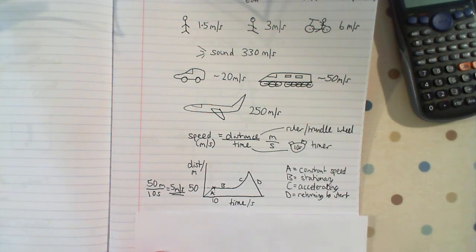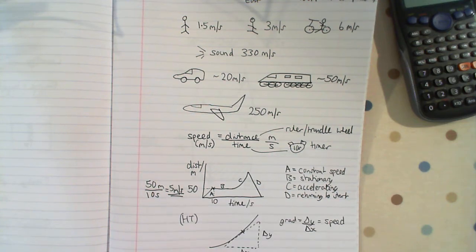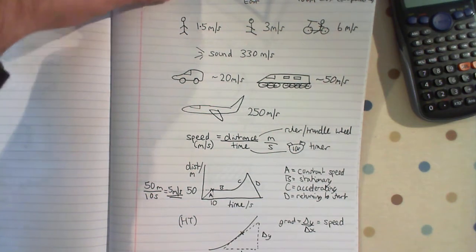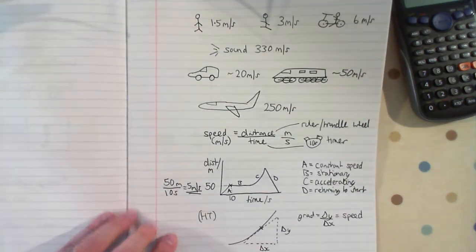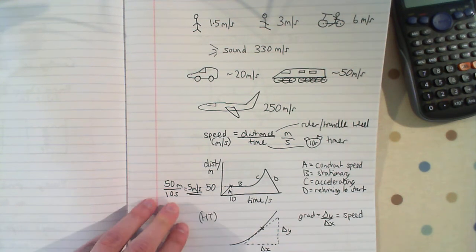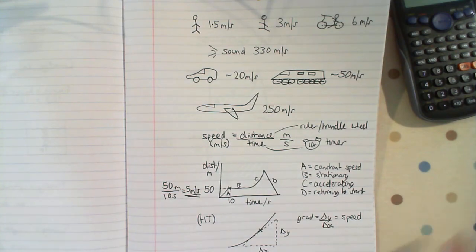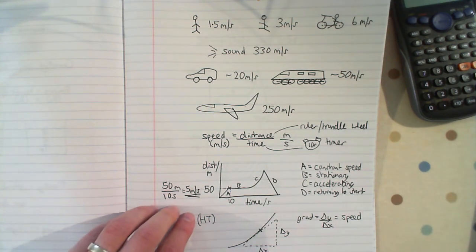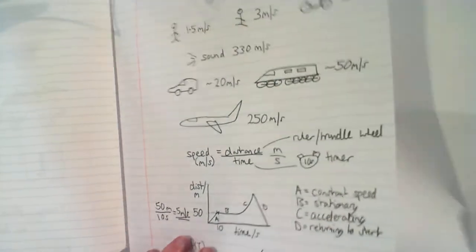The rest of the video will be for foundation students as well, but this little bit here is just for higher tier students. If you're asked to calculate the speed from a curve, so it's increasing like this, so if you're asked to find the speed at this point here, you calculate the gradient, which is the change in y divided by the change in x, and that gives you your speed. So that is something to bear in mind, that you can calculate the speed from a curve using a gradient.